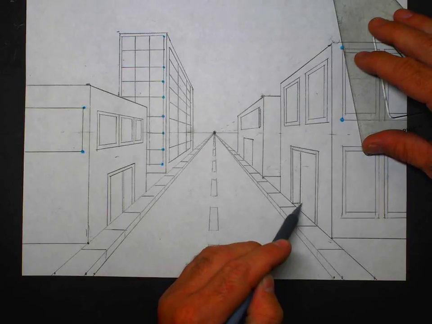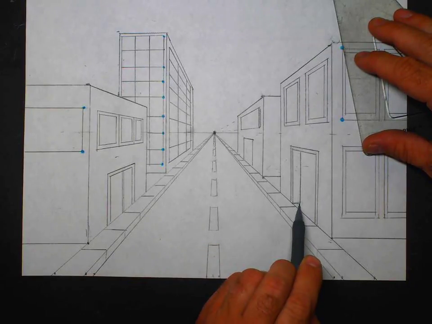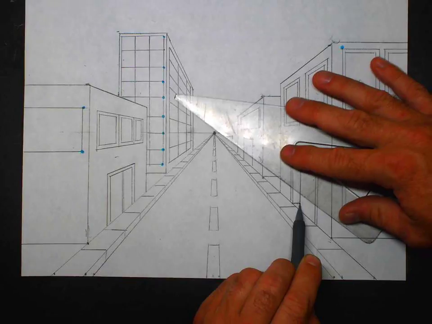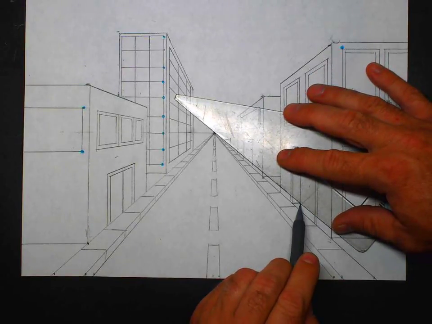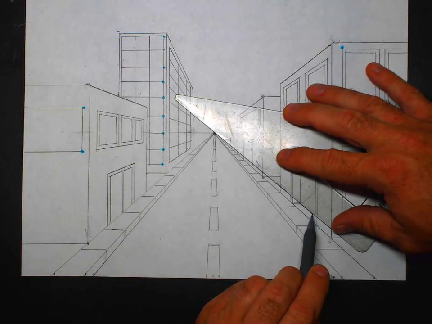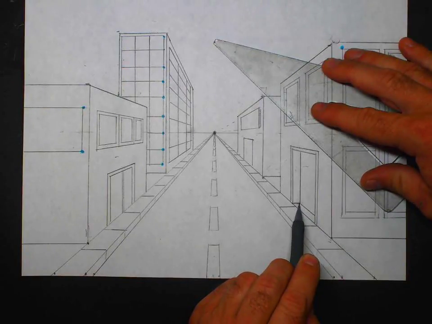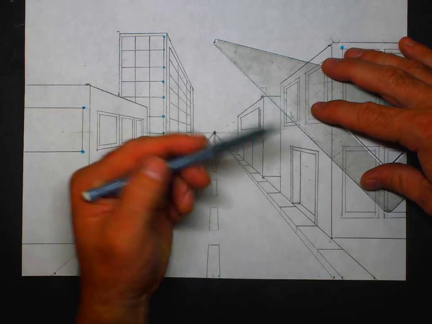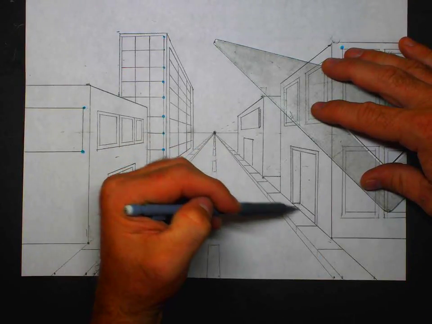I'm going to take this corner right here and line it up with my vanishing point, and I'm going to draw a line through the rest of my doorway. Now my door would be here. I have a side, I have a bottom part there where there'd be a welcome mat, what have you.